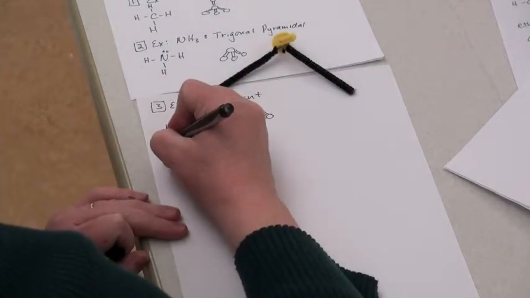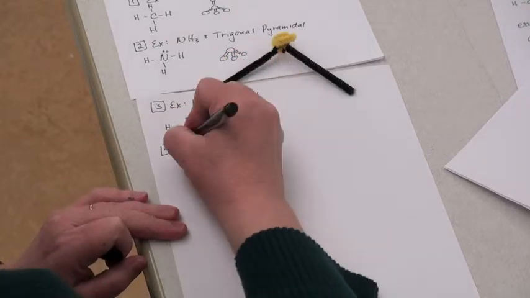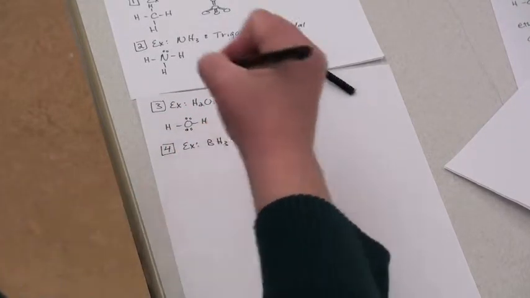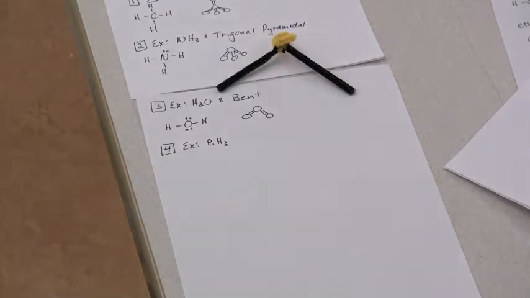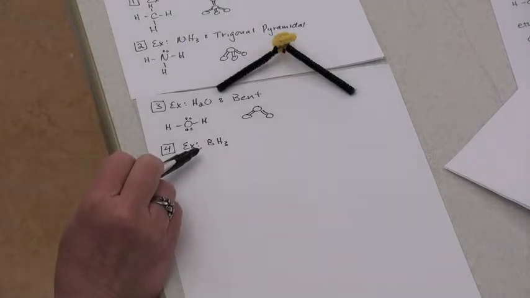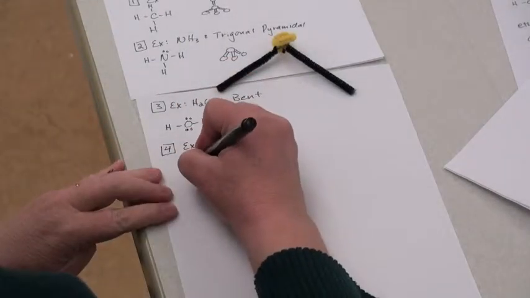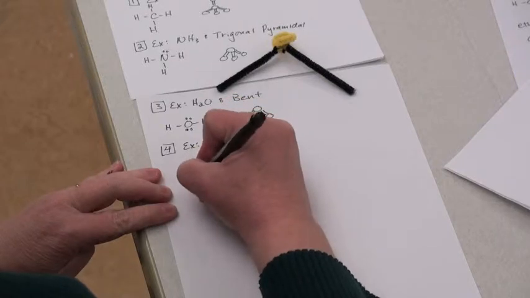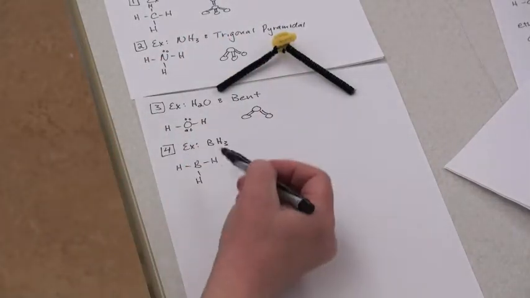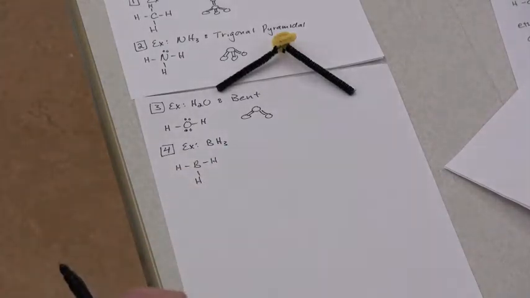The fourth one, for this one we're going to take BH3, boron trihydride, and this is one of the exceptions to the octet rule. Boron is stable with 6 valence electrons. So the Lewis structure for this one is just boron with its 6 valence electrons from the bonded hydrogens.